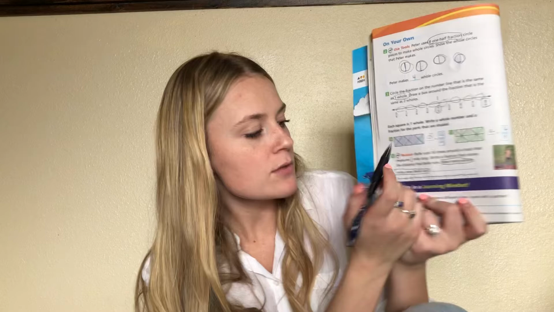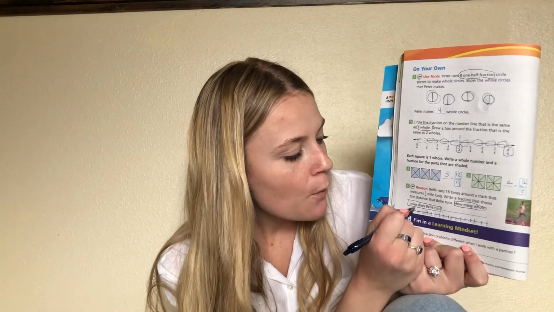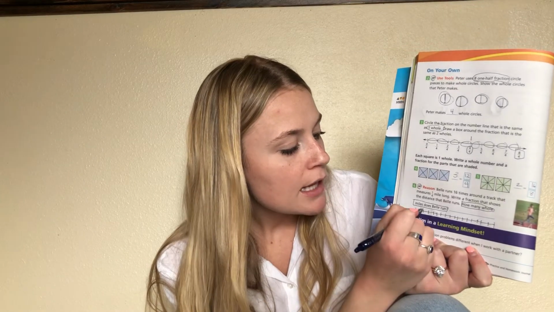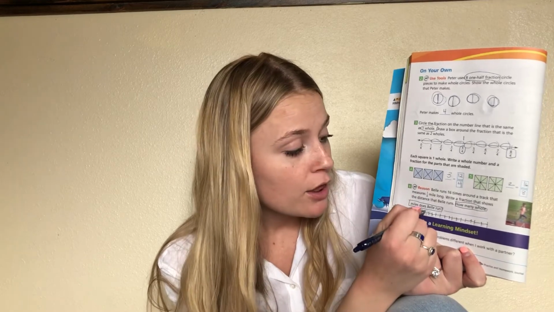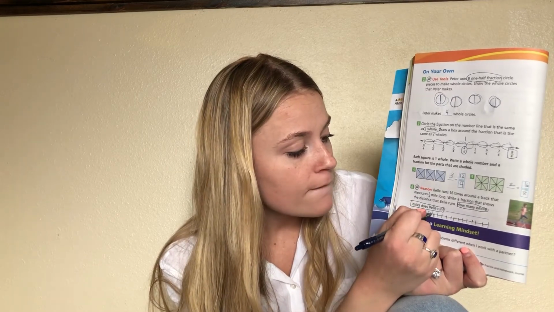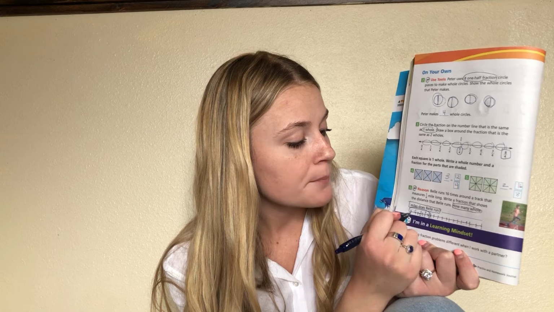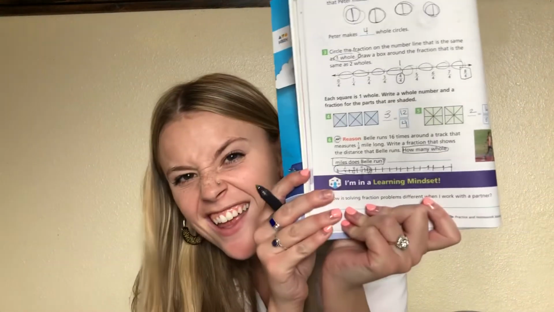Now I know the size of the track is 1/4 of a mile long. So if I just count it, this would be 1/4. This would be 2/4, I'm just counting, 3/4, 4/4, and that is 1 whole. So I'm gonna circle that. That is 1 whole. Can you see what I'm doing, kinda?